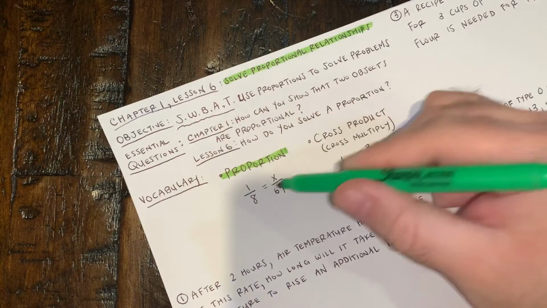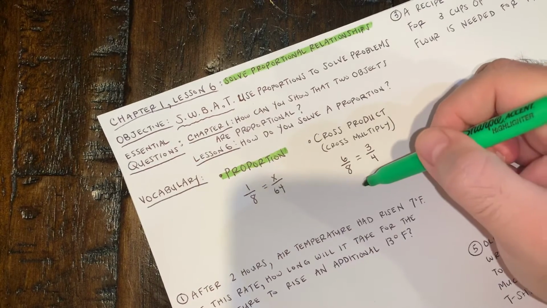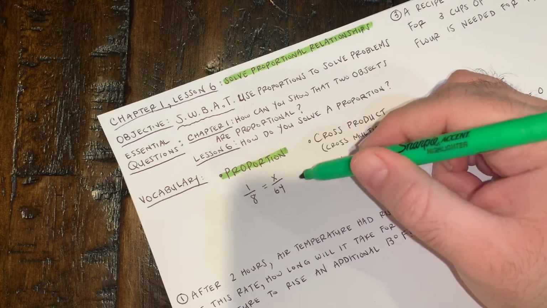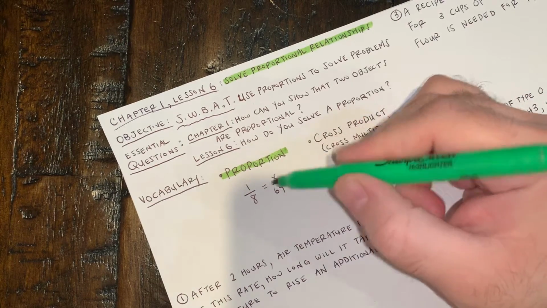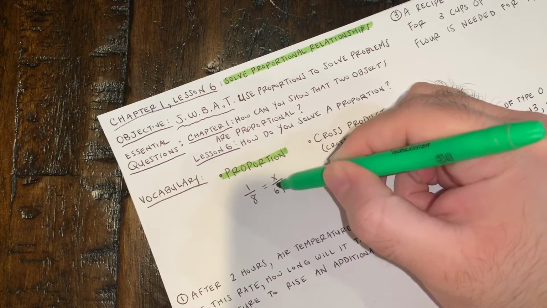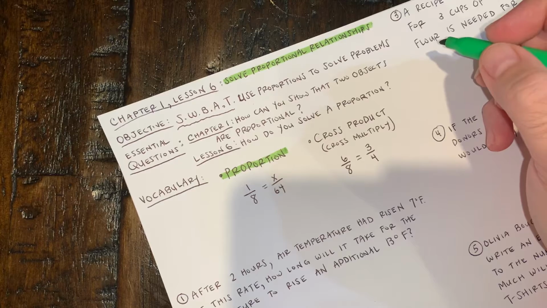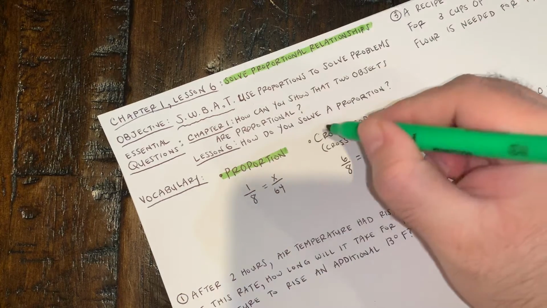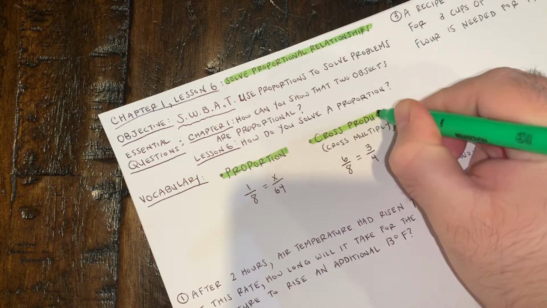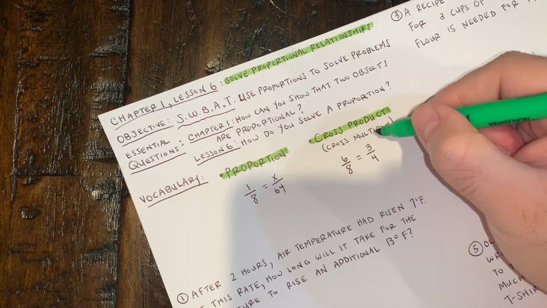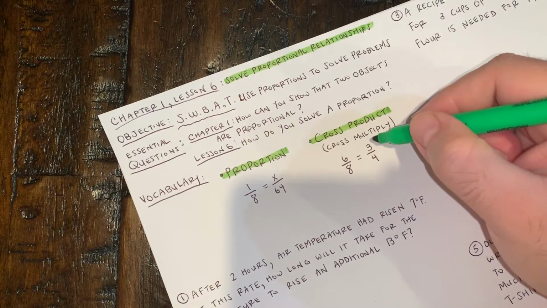These two things right here are examples of proportions. Proportions are basically two rates or ratios, which can be represented as fractions, and they're going to be equal to each other. So you can see you have one fraction is equal to the other. In order to work with proportions and solving proportions, what we're going to be doing is using the cross product, which is something that you guys might know as cross multiply.